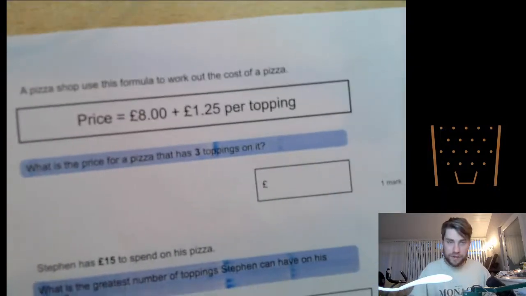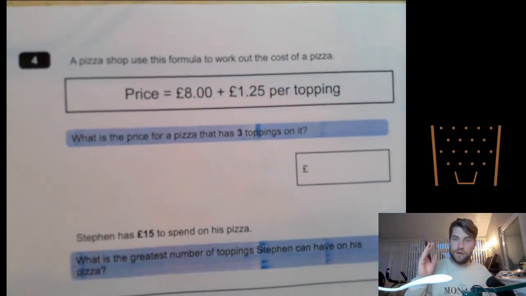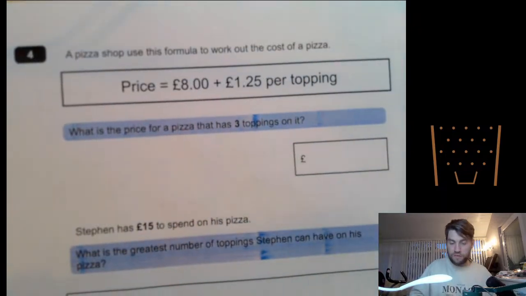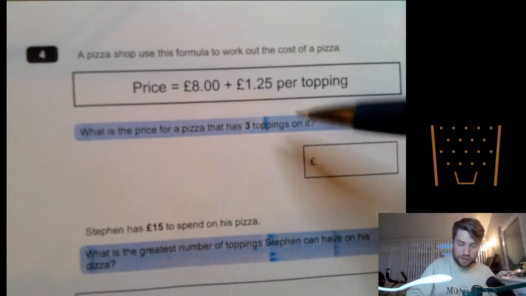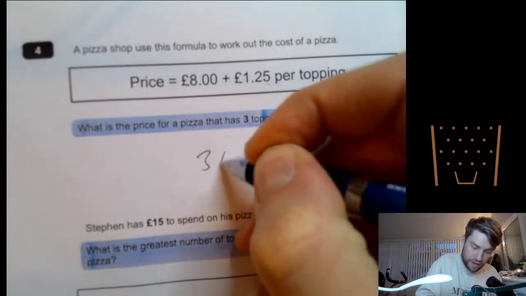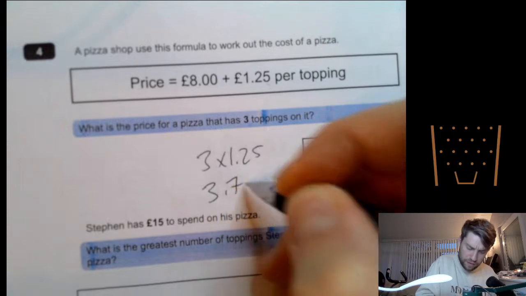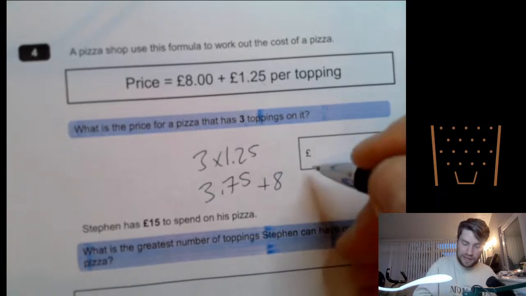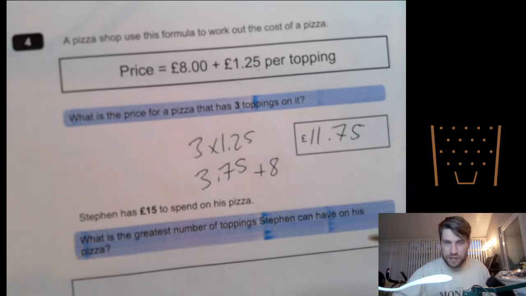Right, last couple of questions, okay, on substitution. A pizza shop uses this formula to work out the cost of a pizza. I'm sure Domino's, Pizza Hut, and all of them do this. Your price is going to be £8 plus £1.25 per topping. What is the price for a pizza? That's 3 toppings. So you're paying £8 plus this per topping. So you're going to multiply those numbers. So it's going to be 3 multiplied by 1.25, which is £3.75. Then you're going to add on £8, which will be £11.75.